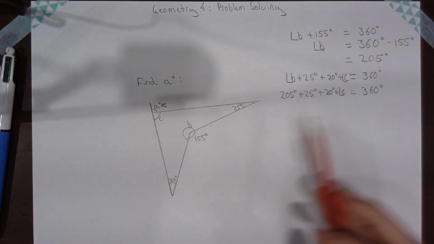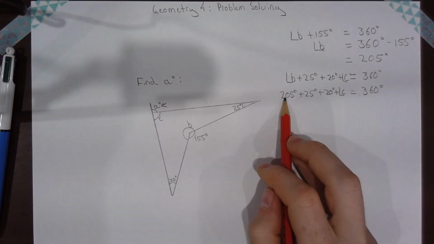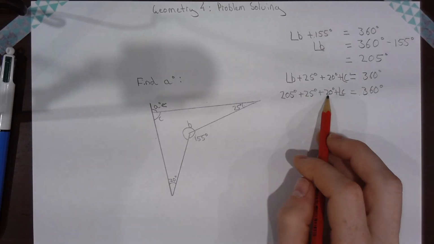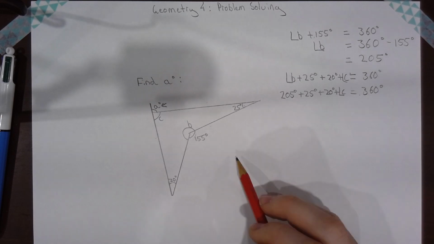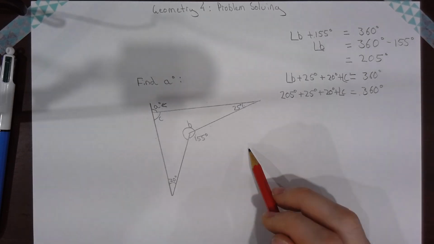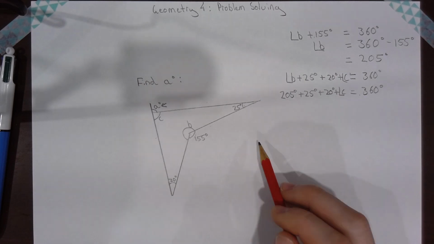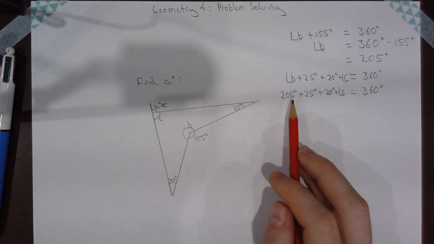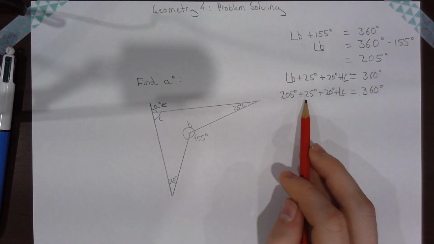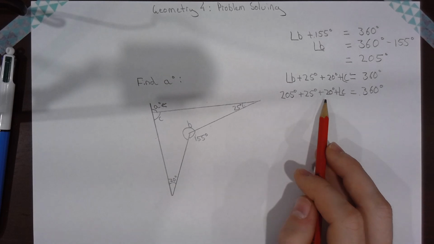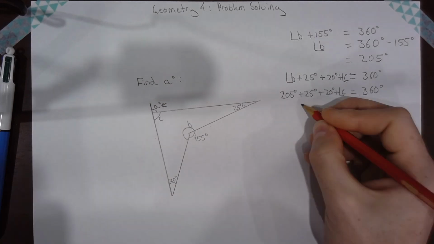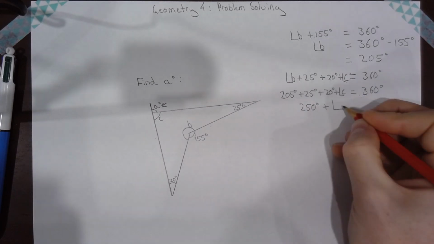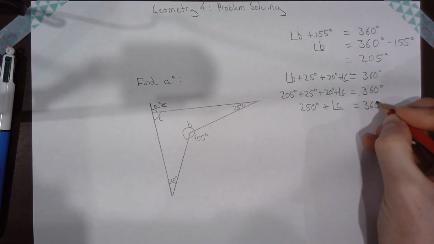I could say more about what I did up here when I moved that 155 over to the other side and changed the sign from a plus to a minus. I'm going to talk a little bit about it down here before I do it. Because really what I'm saying here is that 250 plus a number, I don't know what that number is yet, but I know that it's going to equal C, equals 360. So the question I really have to ask is, what number do I have to add to 250 to get to 360?